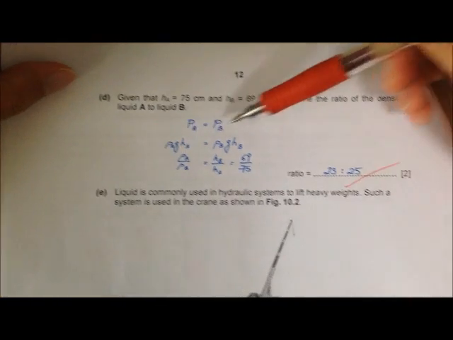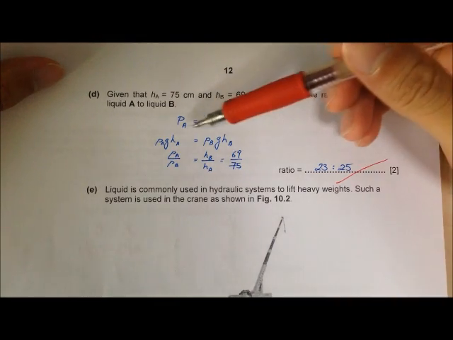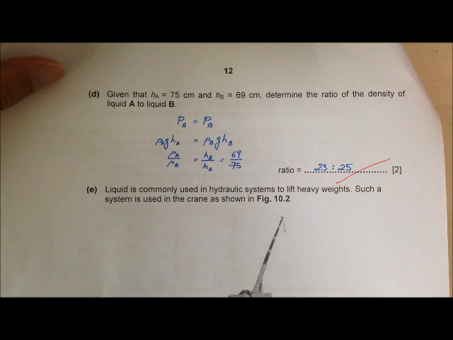D is actually the mathematical workout that I have written a few minutes before. So what happened here is that you have PA and PB, and quite straightforward.